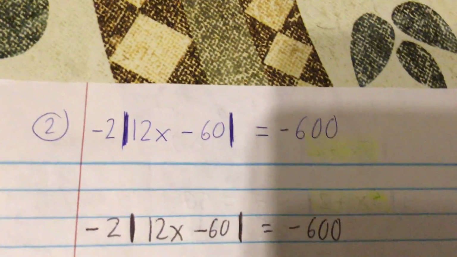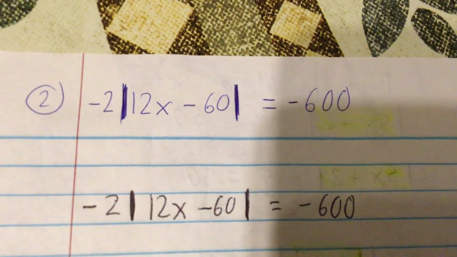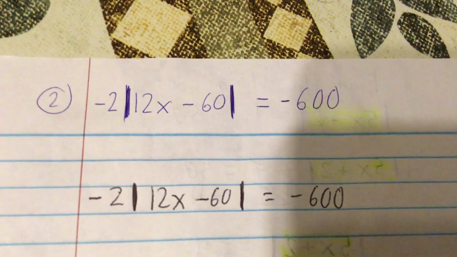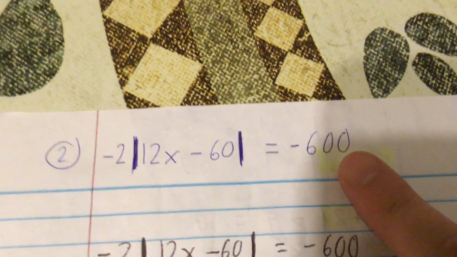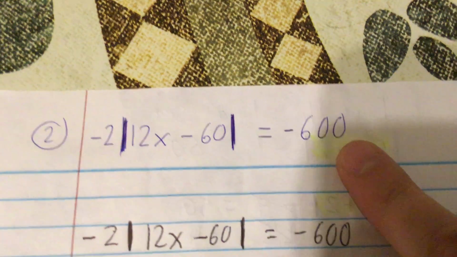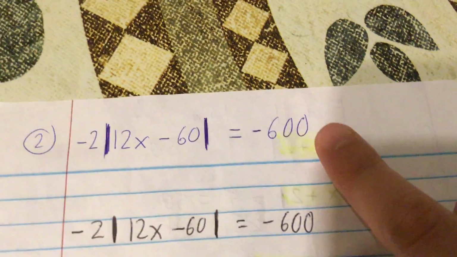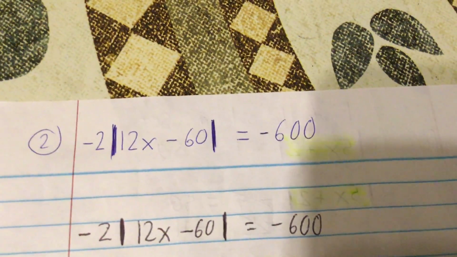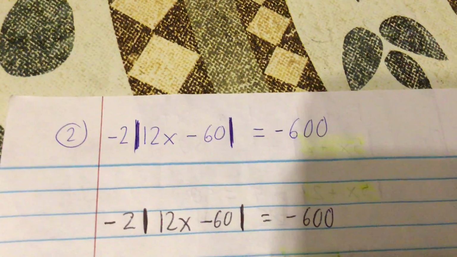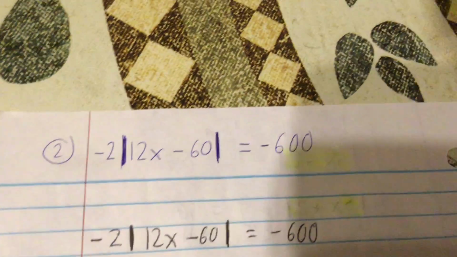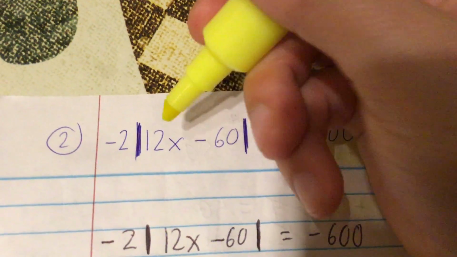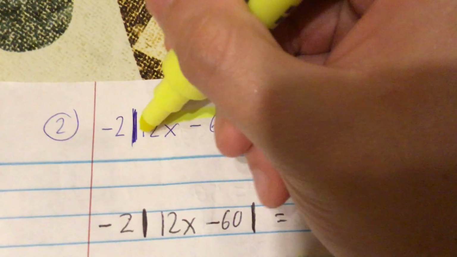Okay. Problem number 2. Negative 2 times the absolute value of 12x minus 60 is equal to negative 600. So I see a negative as an output. Can I make that judgment right away that this problem has no solution? No. What do I need to do before I make that judgment call? I need to get the bars isolated. I cannot make that judgment call until I get the bars isolated. So until then, I'm going to call this problem negative 2 times the bars.